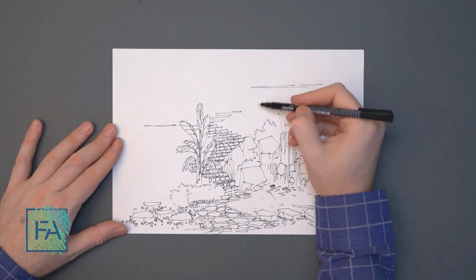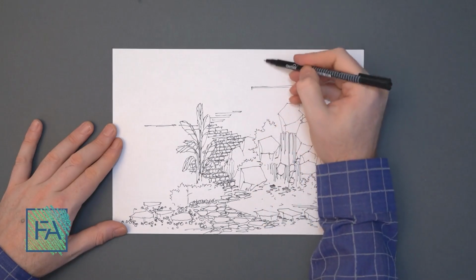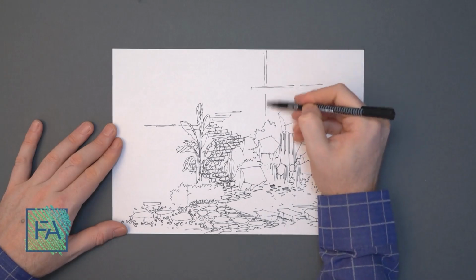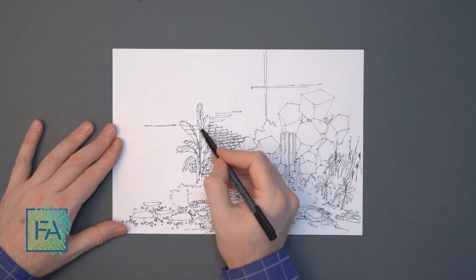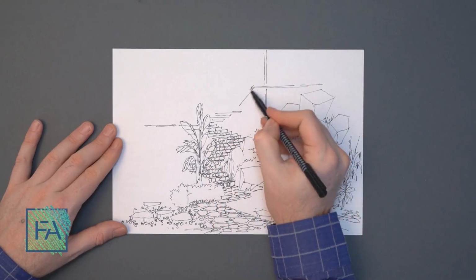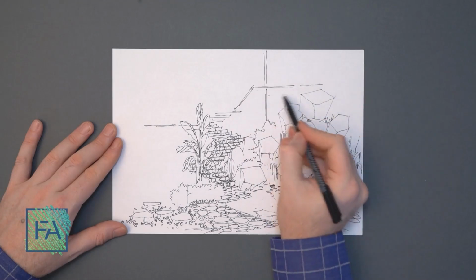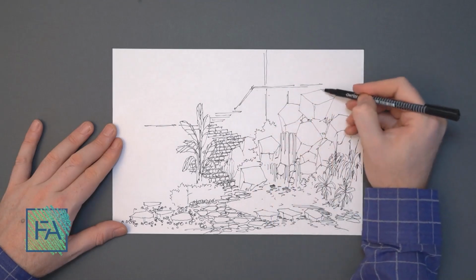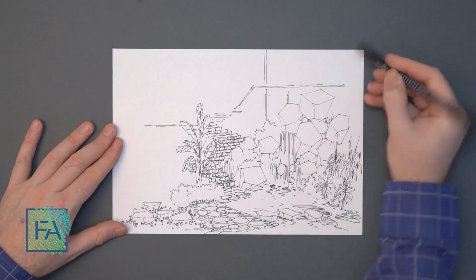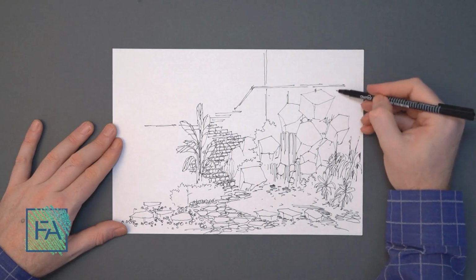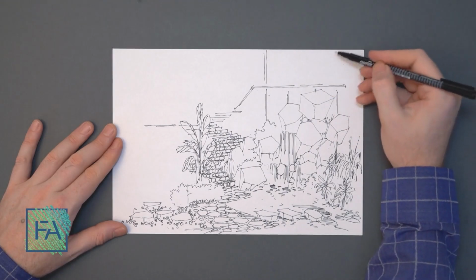And if you have a cottage here, we can draw it. Or if you have a building, we can add it there. But for the building, I will place a vanishing point. So when I'm drawing this building, I'll do it correctly.